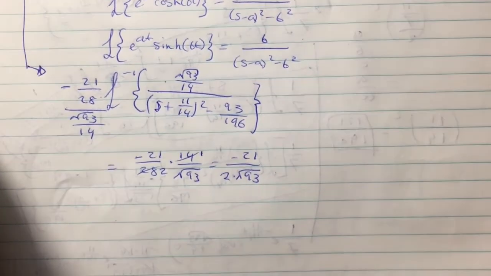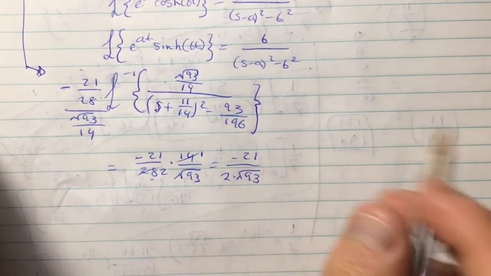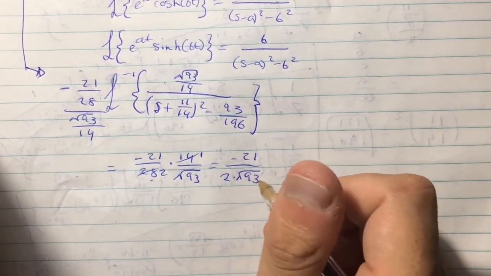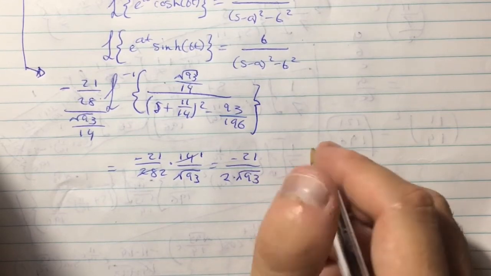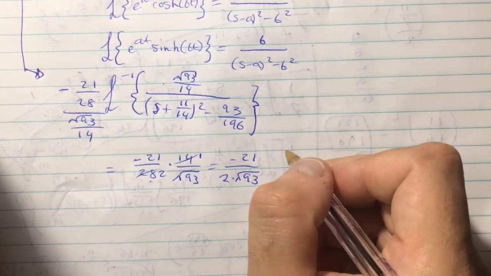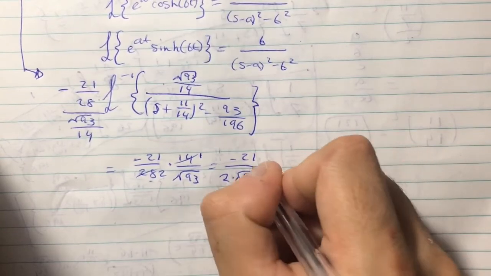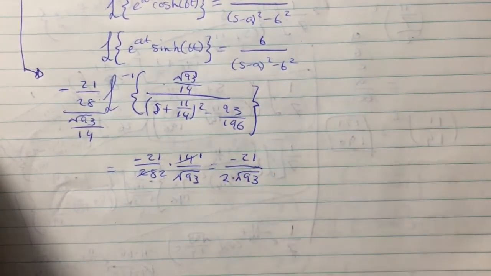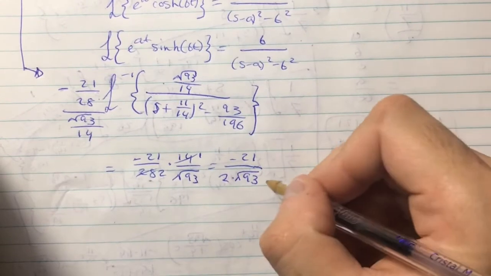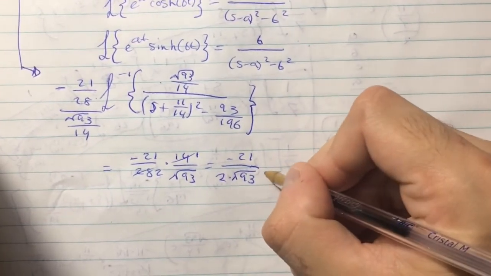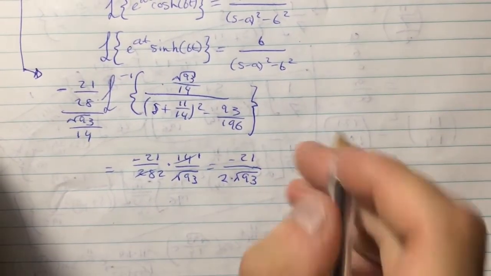Now any good mathematician would multiply top and bottom by the square root of 93, because you can't have square roots in the denominator. It just doesn't look nice. I'm an engineer, so I can do what I want, so haha. Oh wow, I can't believe what I've become. And now I have an answer for this.